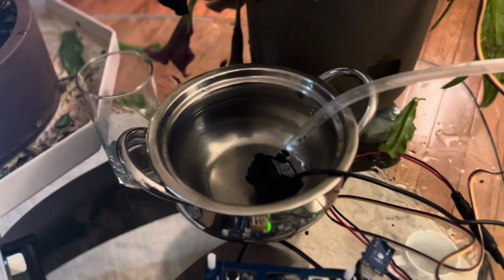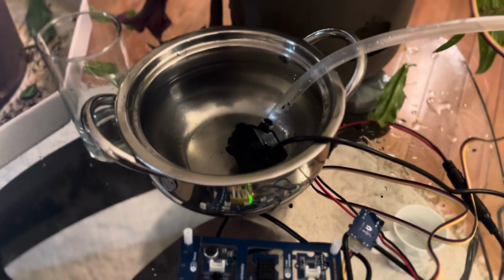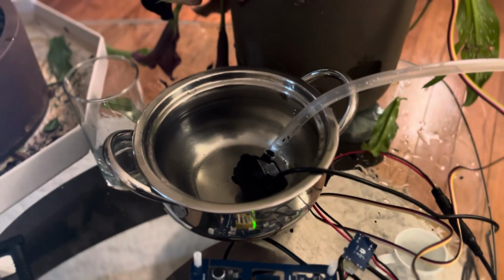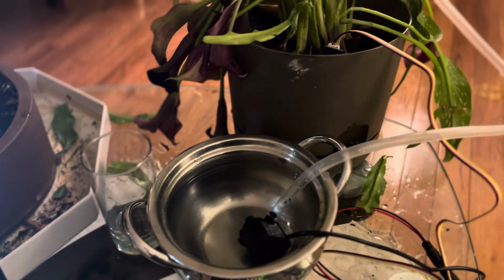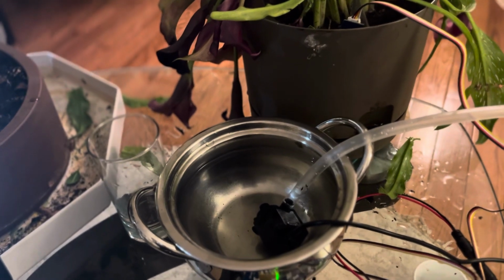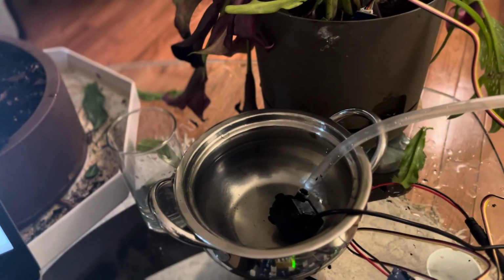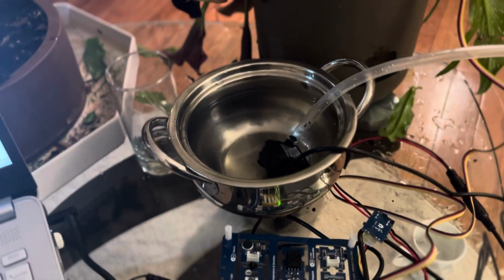So the pump turning on and off depends on what voltage the moisture sensor has returned. So if it's dry, the pump will turn on and make it wet. If it's wet, the pump will turn off.